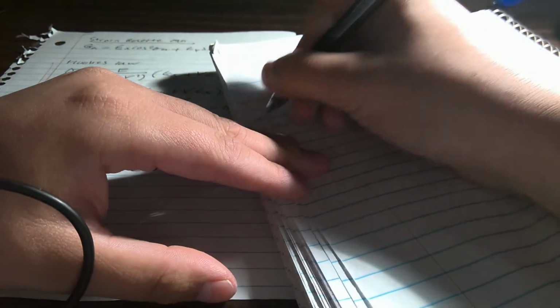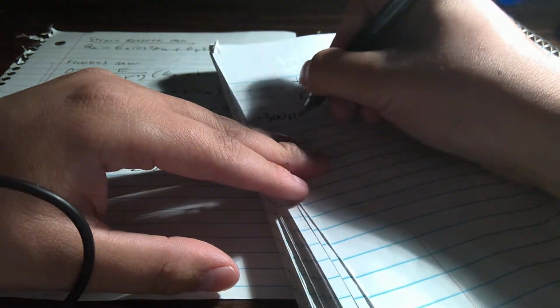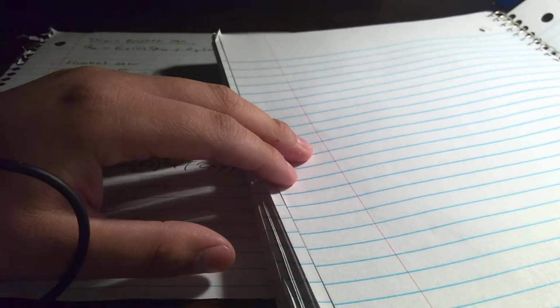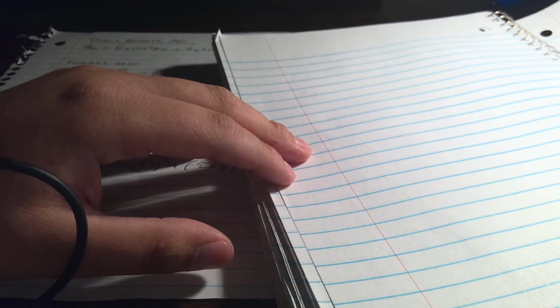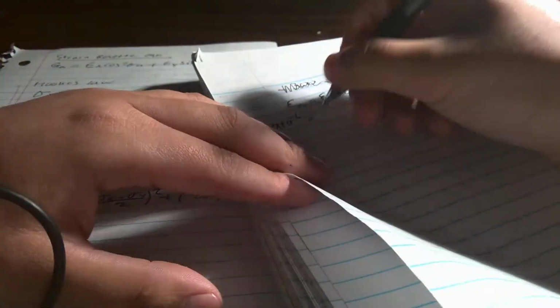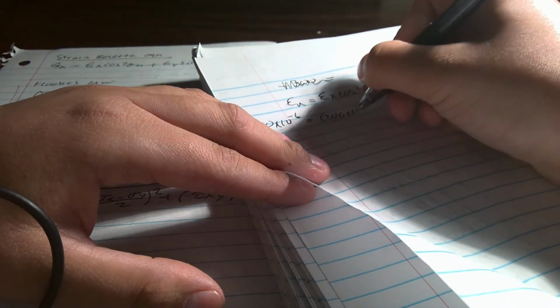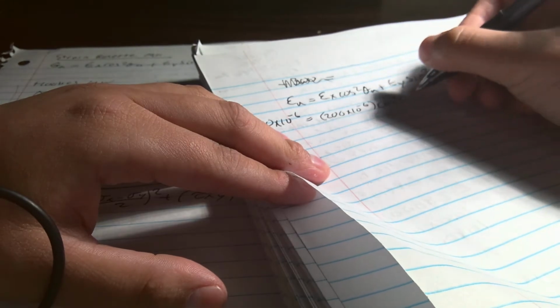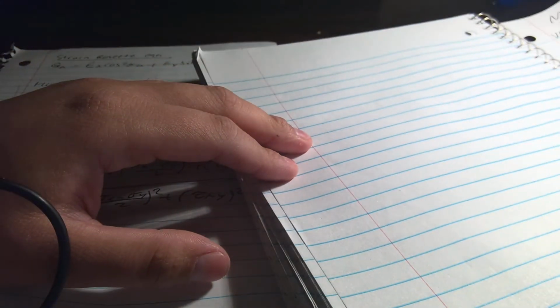Okay, so we got negative 300 times 10 to the negative 6 is equal to strain X. We have strain X, so we can just plug that right in. Then cosine squared theta, theta is 75 degrees.